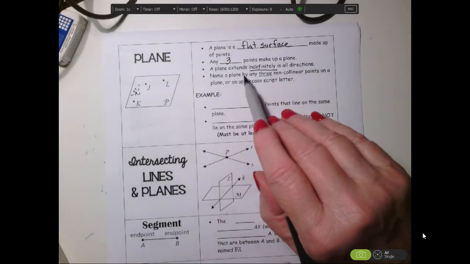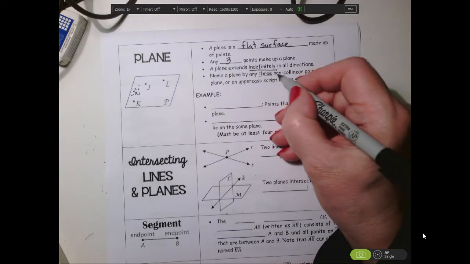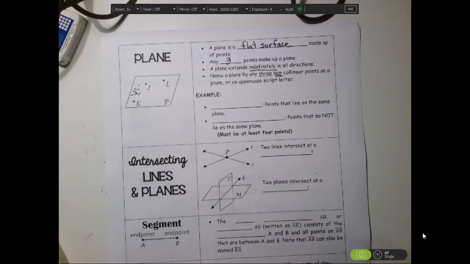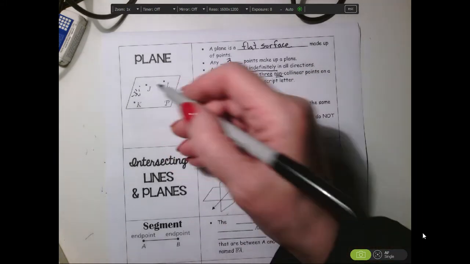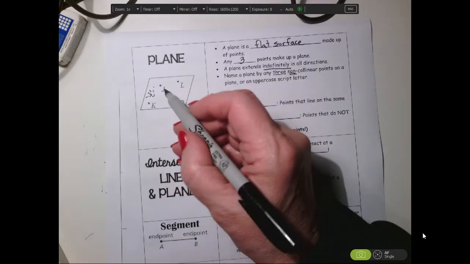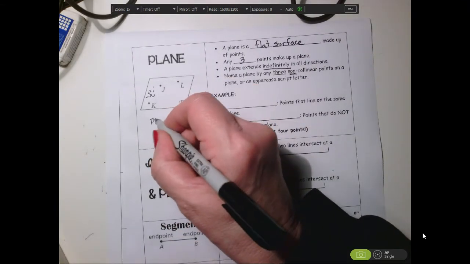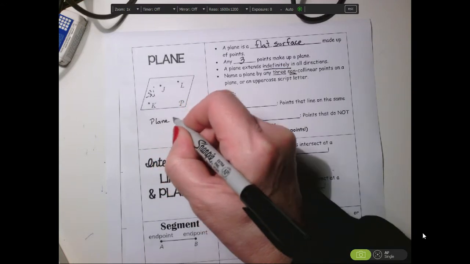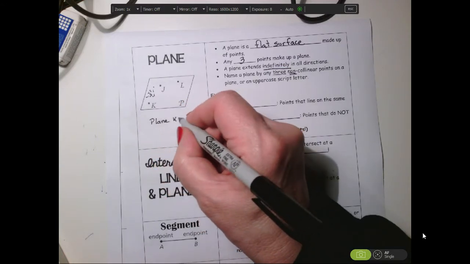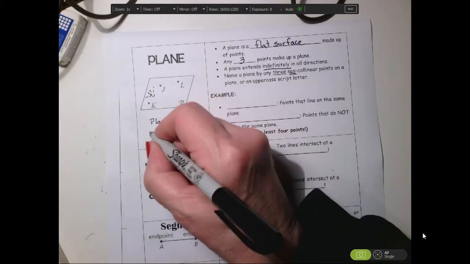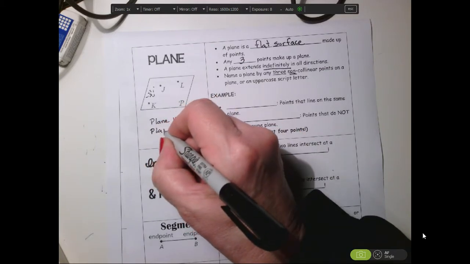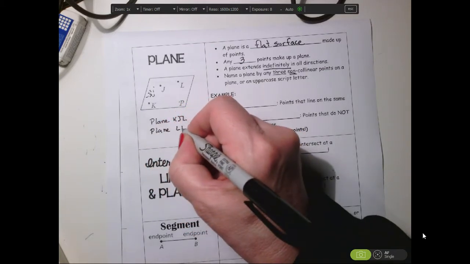We can name a plane by any 3 non-collinear points. So I could name this plane over here. I have J, K, and L. So I could name this plane K, J, L, or I could name it plane L, K, J, right?